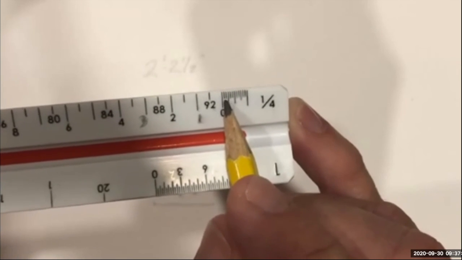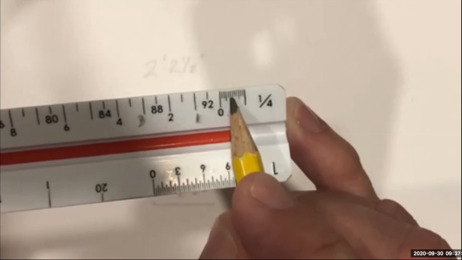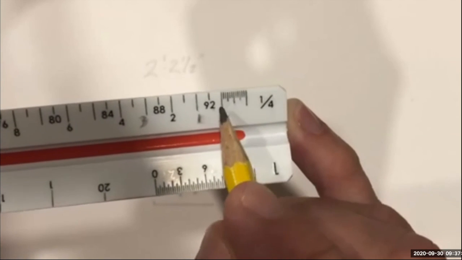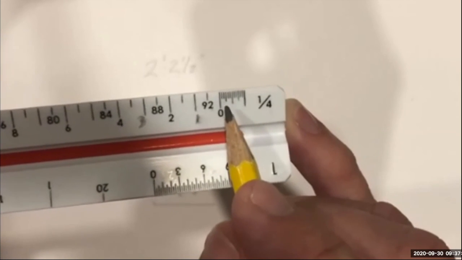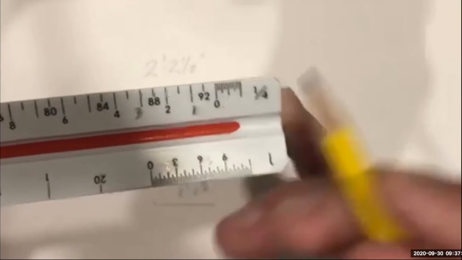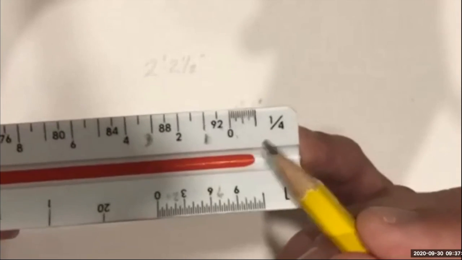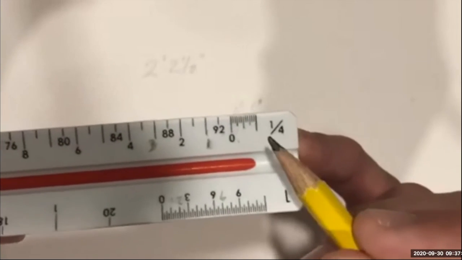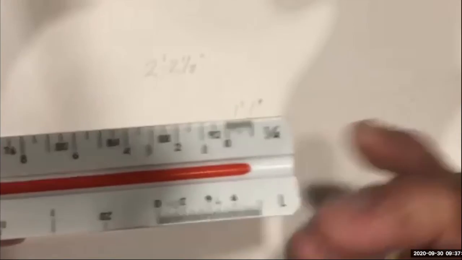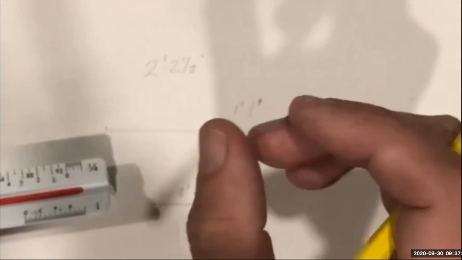So 0, 1, 2, and then 3, 4, 5, and then 6. So it's not even showing up. Like it is microscopic practically. So that's where I was saying that normally speaking, you don't go to anything less than the size of an inch if you're drawing it in a 1/4 inch scale.